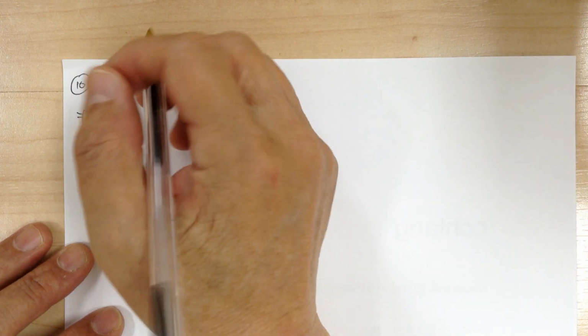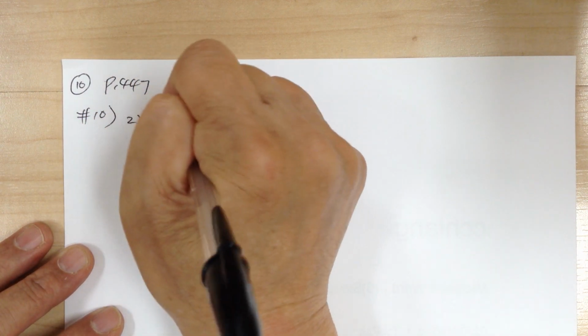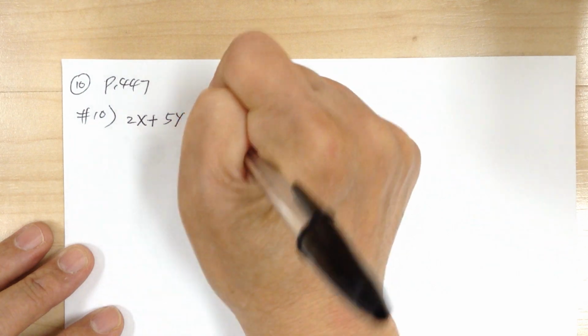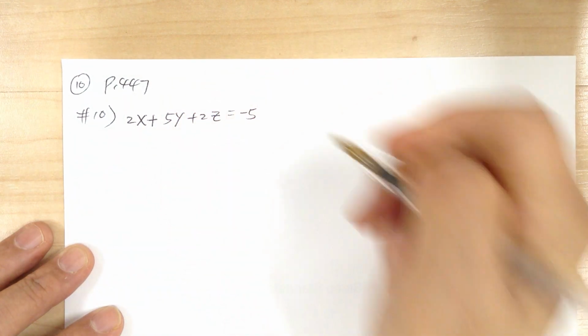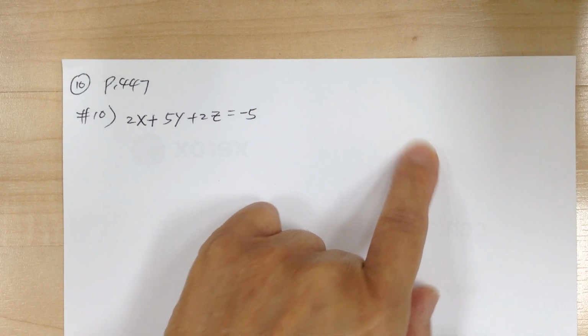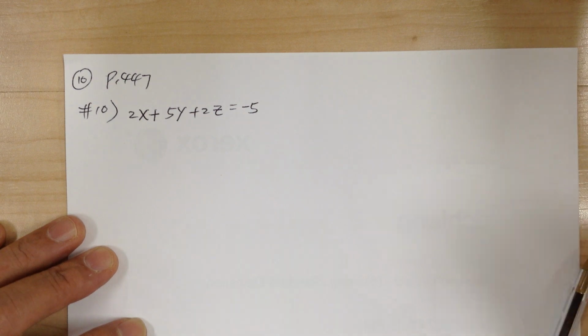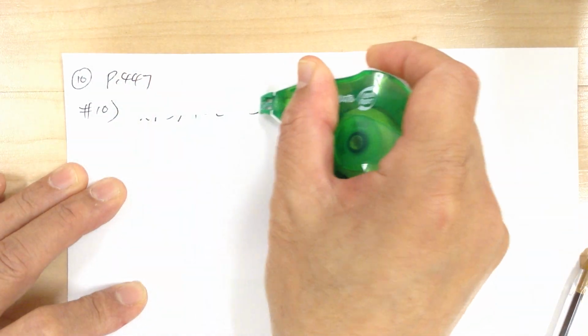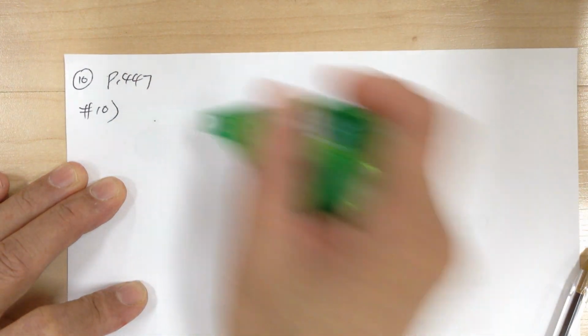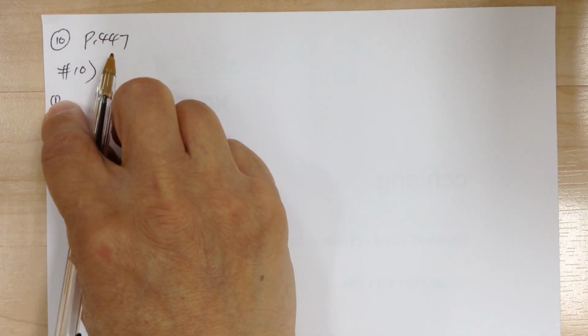Okay, this one has 3 equations. So you got 2x plus 5y plus 2z equal to -5. I'm not going to have enough room for 3 equations, so I need to write it small. I'm going to rewrite this and make it very small because I need to write 3 equations side by side. So start over. First equation, I'm going to call this equation 1.